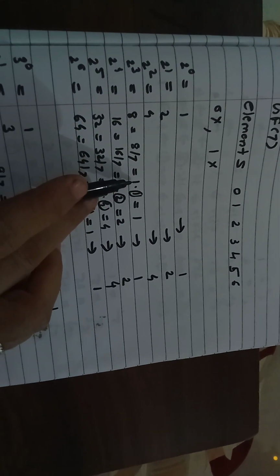For that, you have to find 8 mod 7. Now 8 mod 7 means what? This 7 is for Galois field 7. 8 mod 7 means you have to divide 8 by 7 and find its remainder. So 8 divided by 7, 7 ones are 7. So the quotient will be 1 and the remainder will be 1. So the remainder you have to write. So remainder is 1. Okay, so this is 8 mod 7.